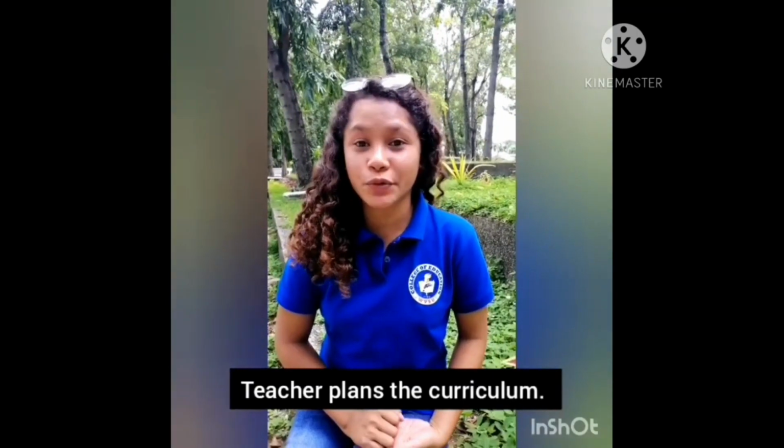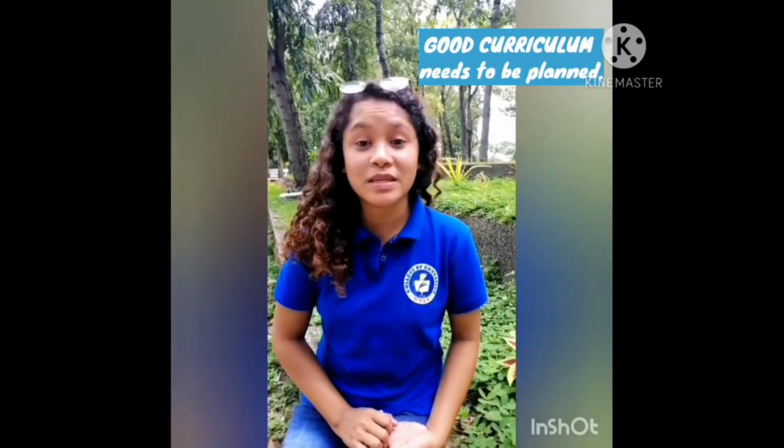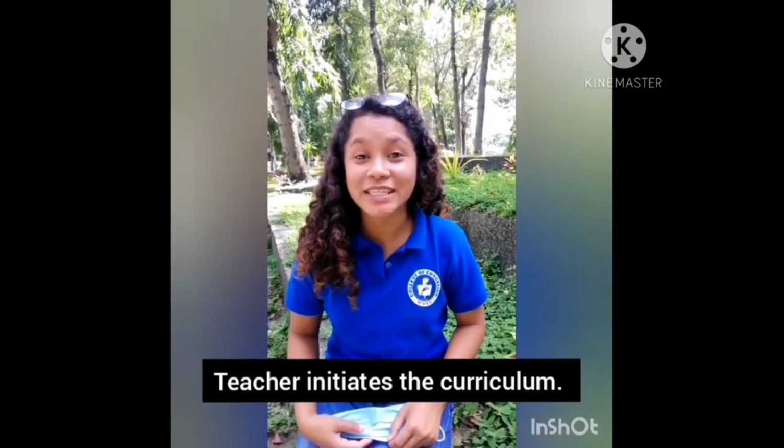The teacher plans the curriculum. As a good curriculum needs to be planned, the teacher's role is to make a daily, monthly, or yearly plan of the curriculum. This guides them in the implementation of the curriculum. The teacher initiates the curriculum. As the curriculum is recommended by educational agencies, teachers are obliged to implement it.